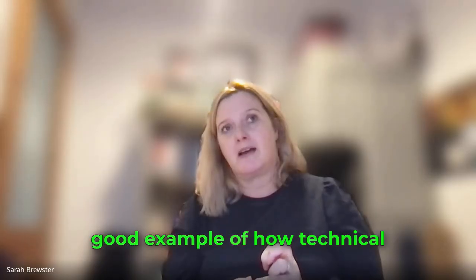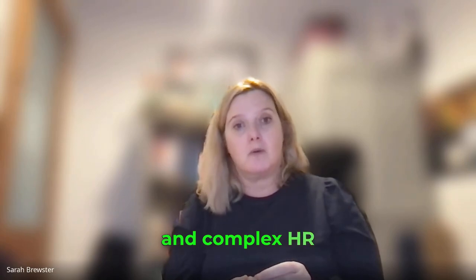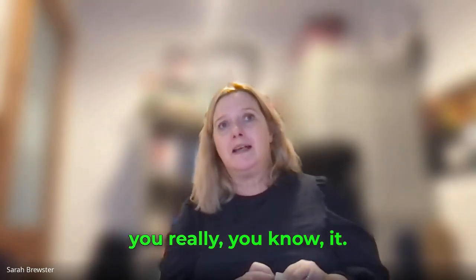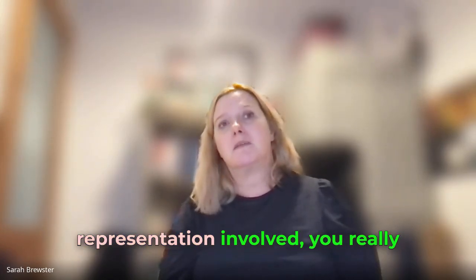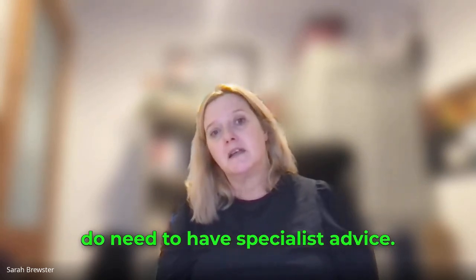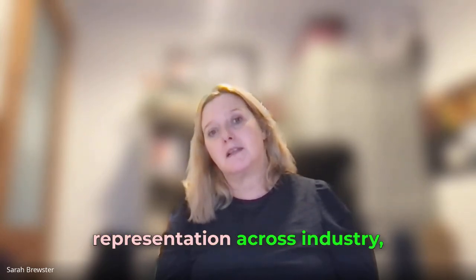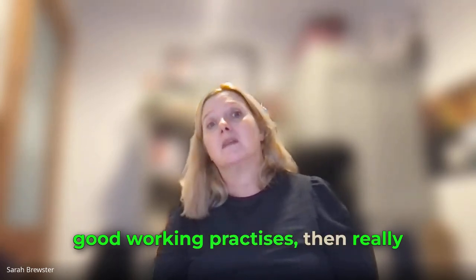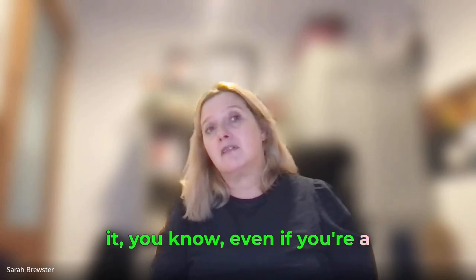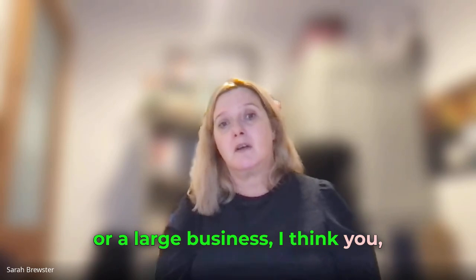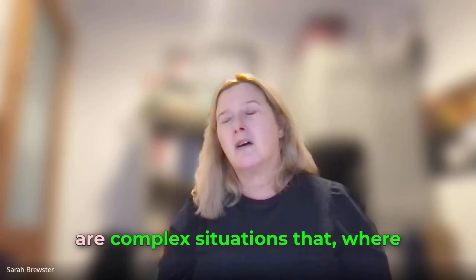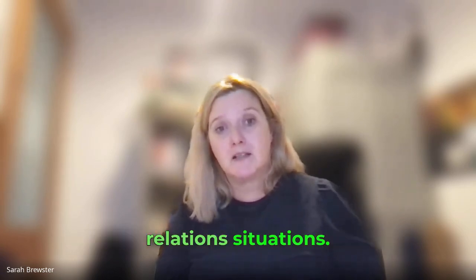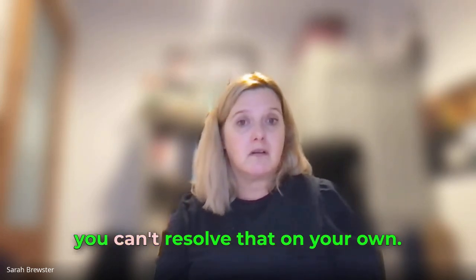I think this is a really good example of how technical and complex HR legislation is becoming, and why once you start to get union representation involved, you really do need to have specialist advice. If the government is looking to have better union representation across industry, which it is, to create fair working, good working practices, then even if you're a small business or a large business, what you need to know is that these are complex situations that, where you don't have that representation, can lead to quite complex employee relations situations, and you can't resolve that on your own.